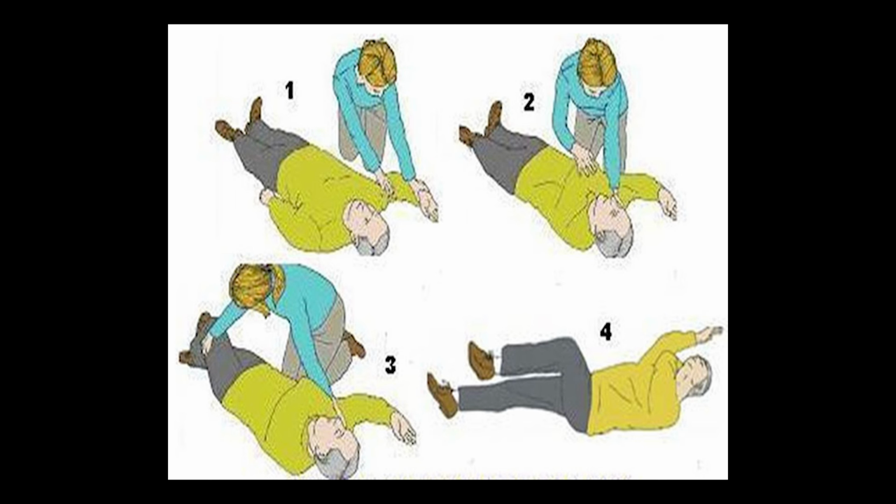The recovery position is a commonly used first aid technique for individuals with impaired consciousness, emphasizing the significance of airway control. However, before administering this position, professional help should be summoned, and familiarity with the individual's condition is crucial.